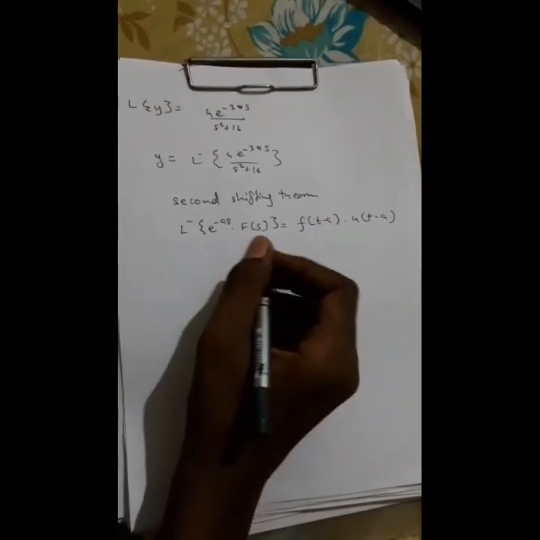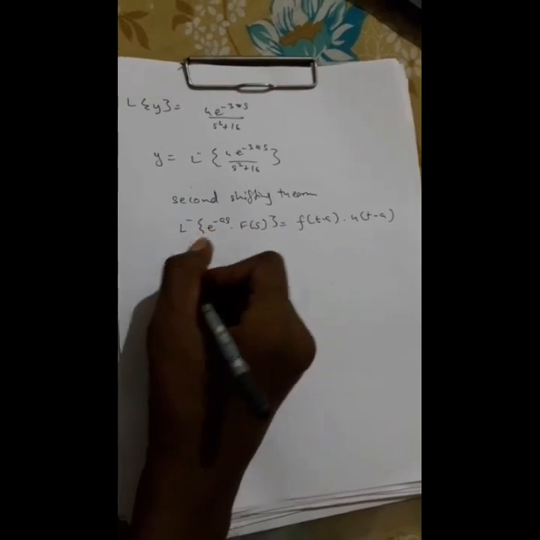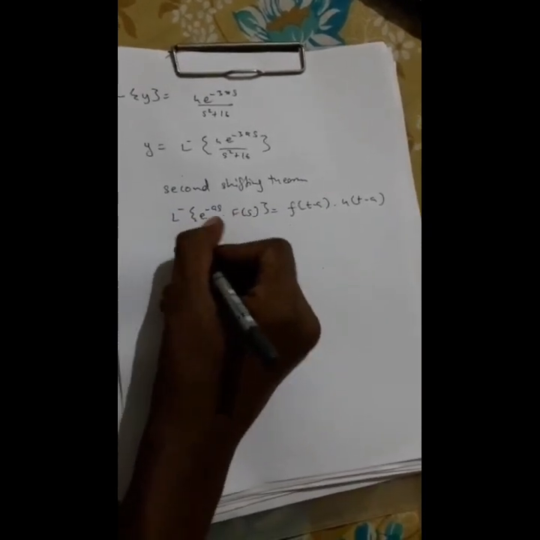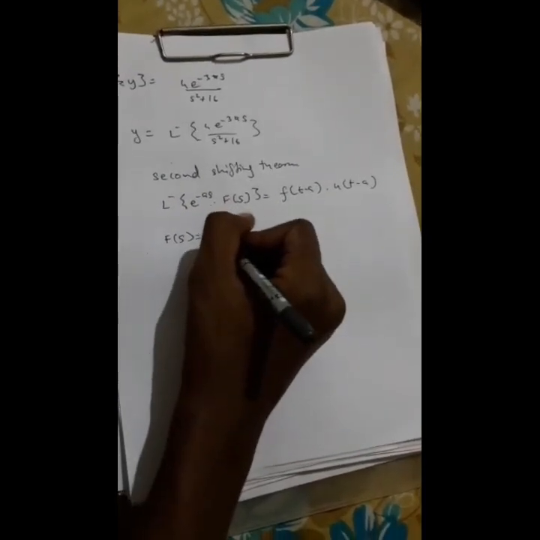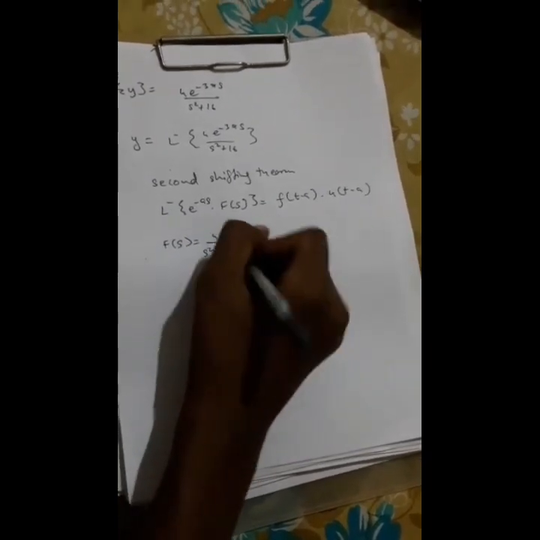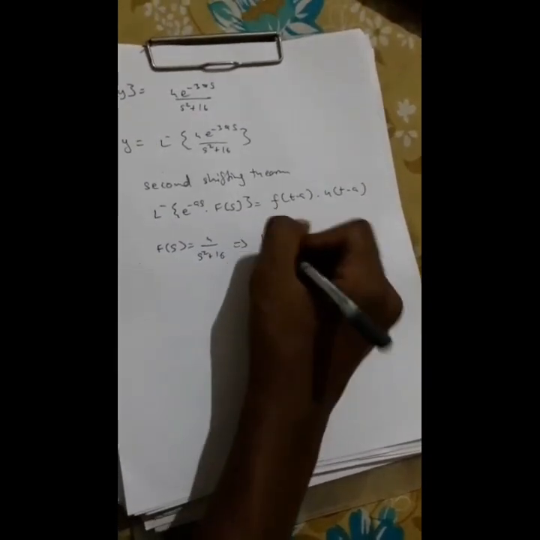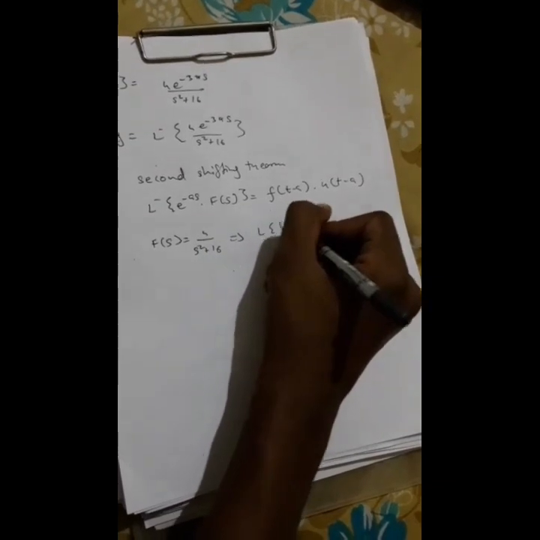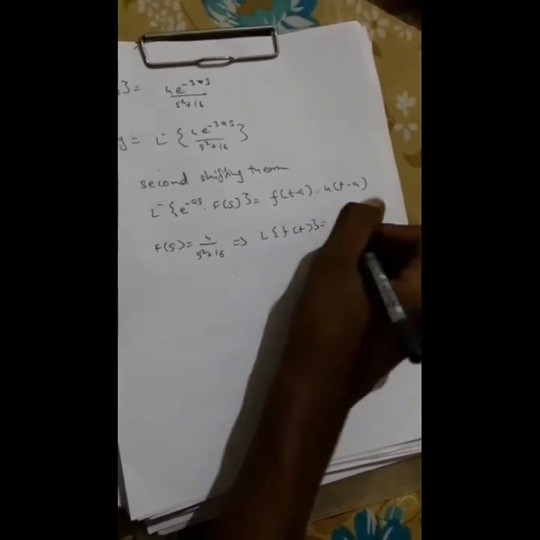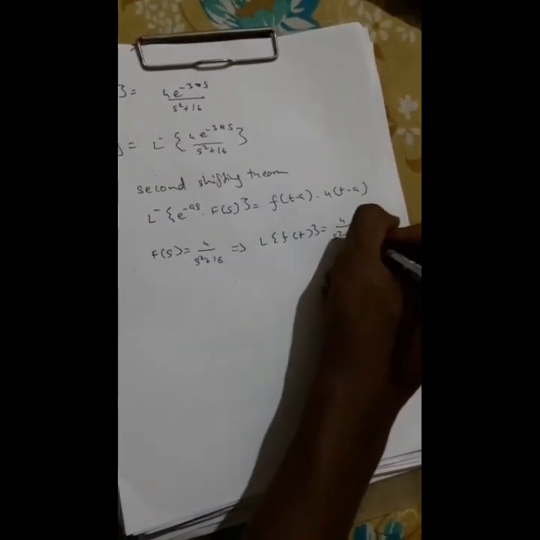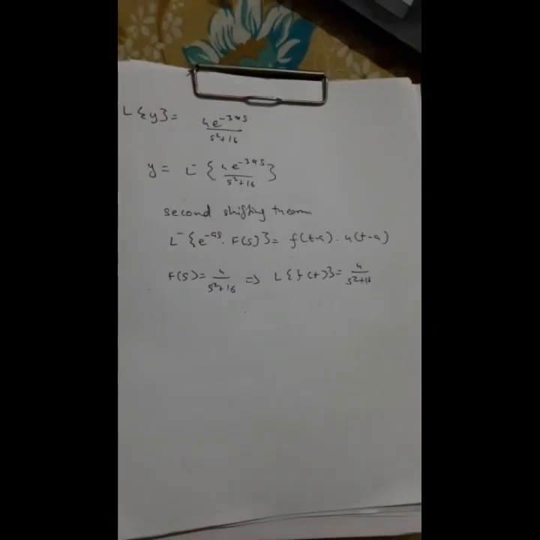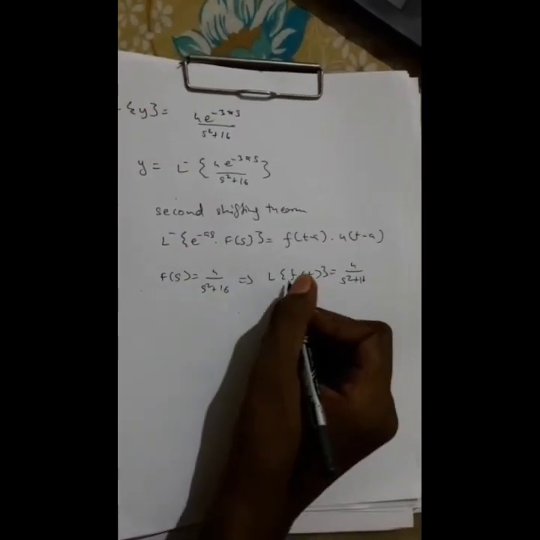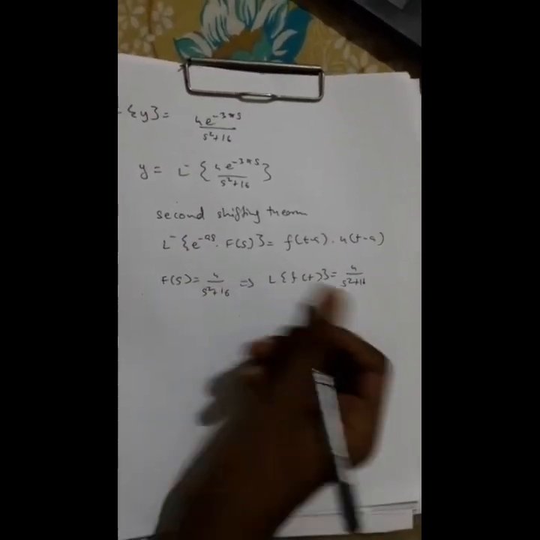Using this, if we compare these two equations, we can see that F of s is 4 by s square plus 16, which is nothing but the Laplace of f of t, equal to 4 by s square plus 16. Now we take the Laplace inverse of this equation.